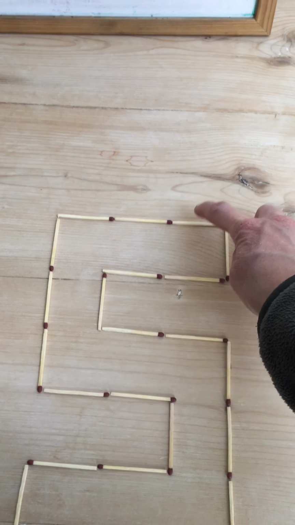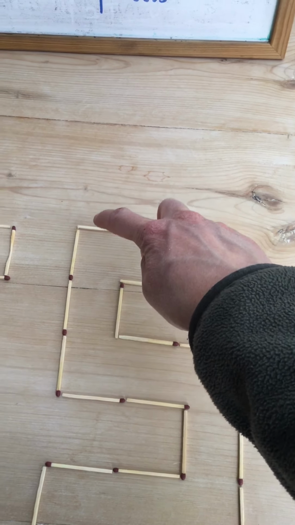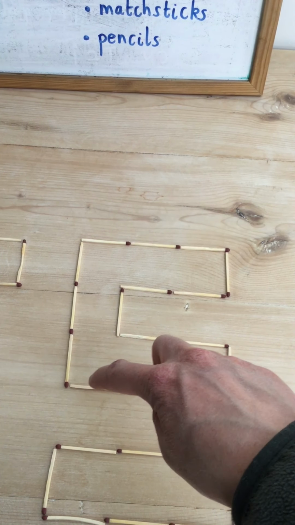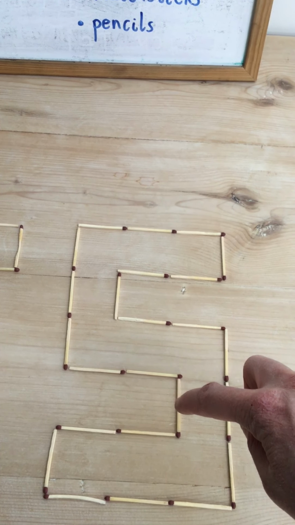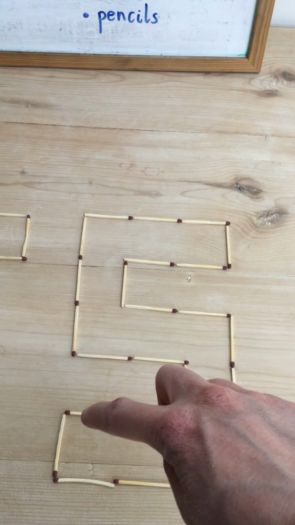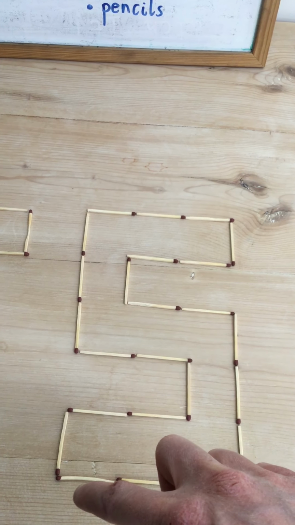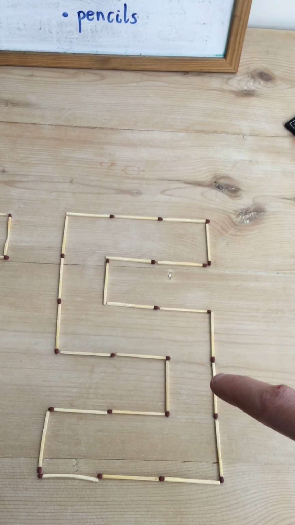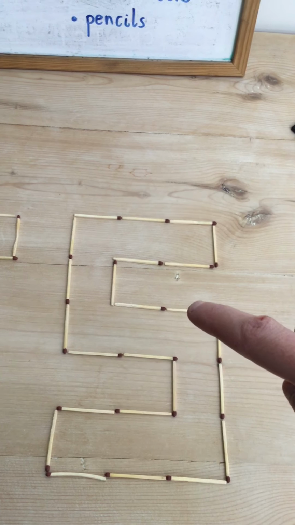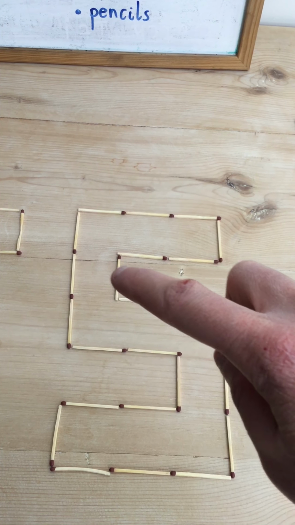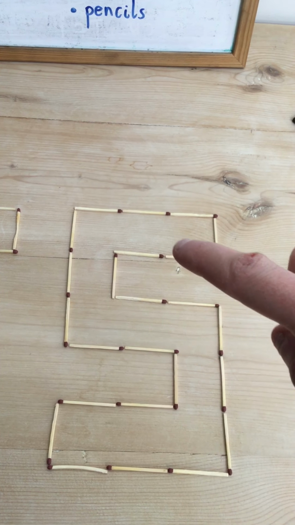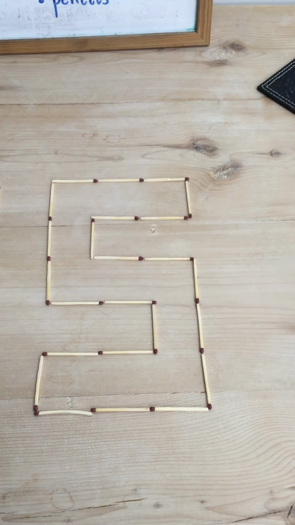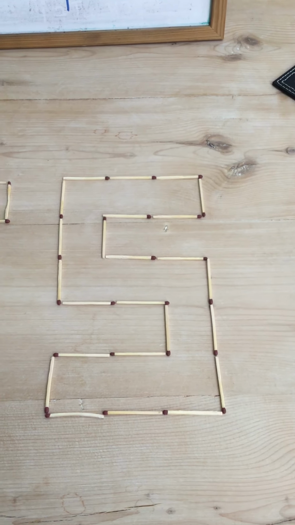So 1, 2, 3, 4, 5, 6, 7, 8, 9, 10, 11, 12, 13, 14, 15, 16, 17, 18, 19, 20, 21, 22, 23, 24. So the perimeter of my S letter is 24 matchsticks.